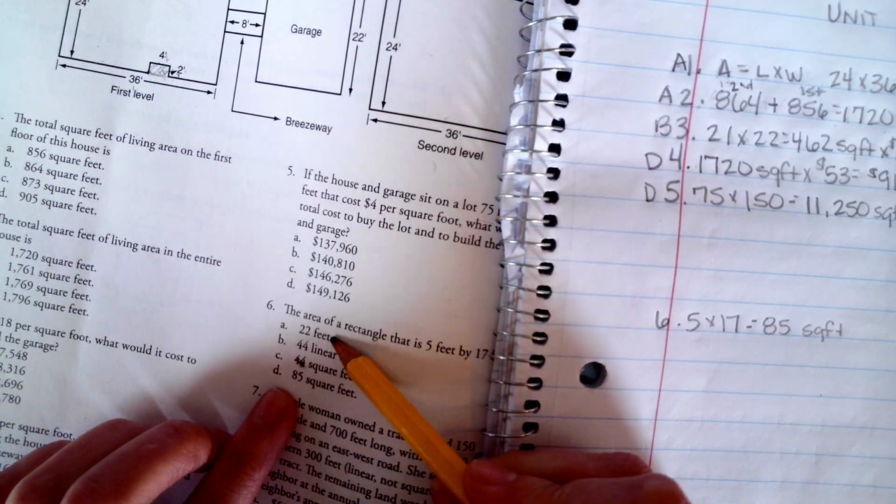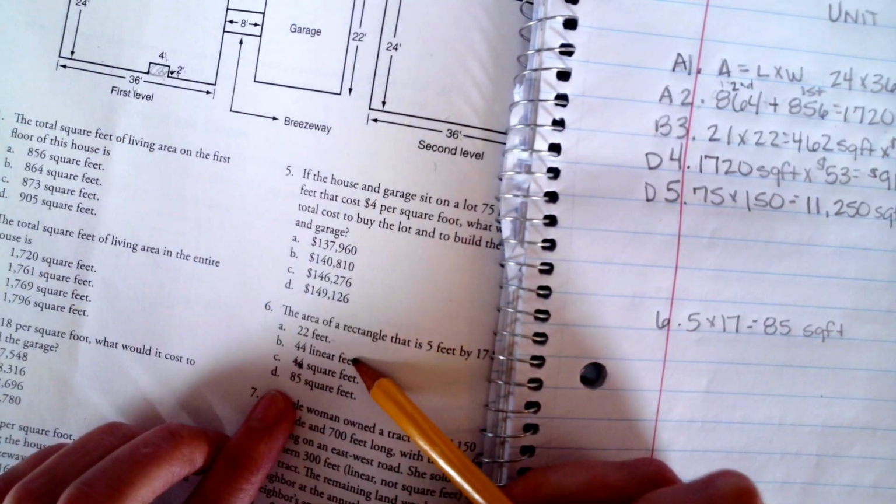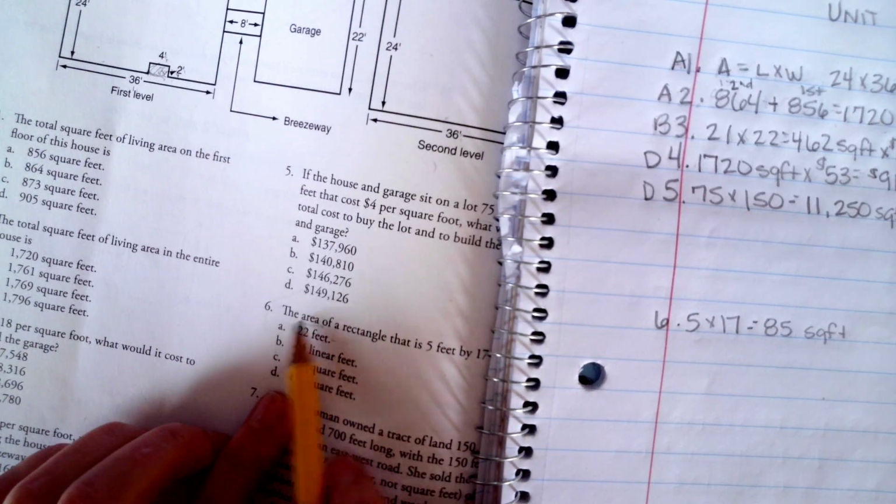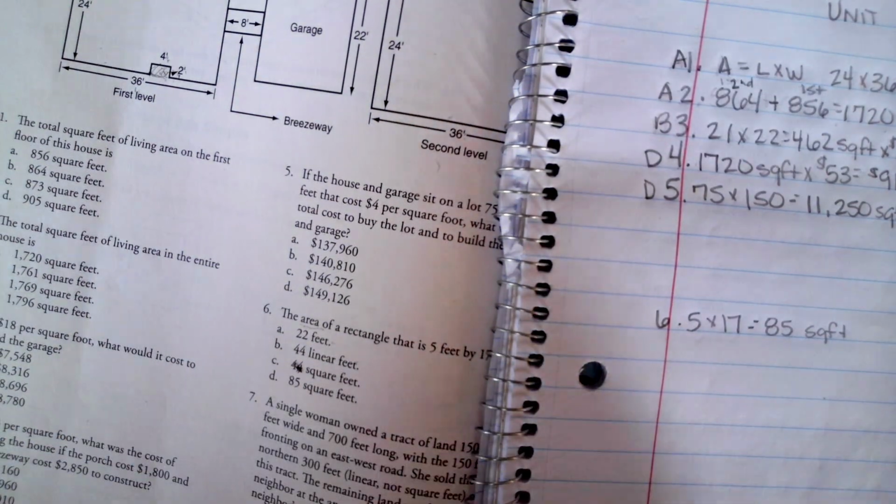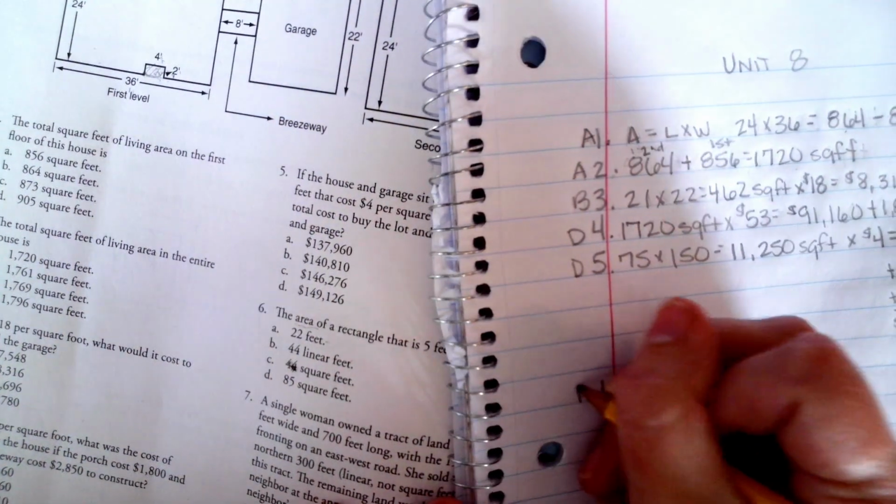It has linear feet and feet here in the options. Neither one of those are correct because we are doing area. Area is always square. So your answer is D.